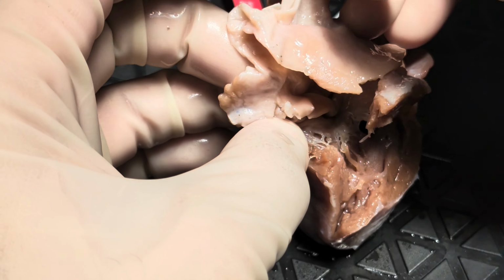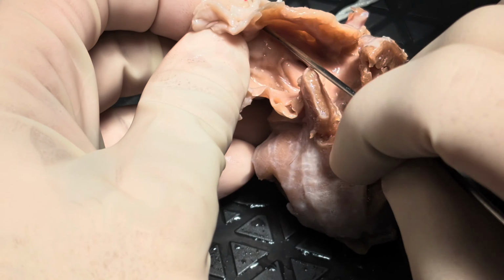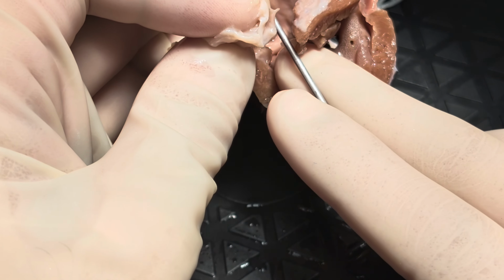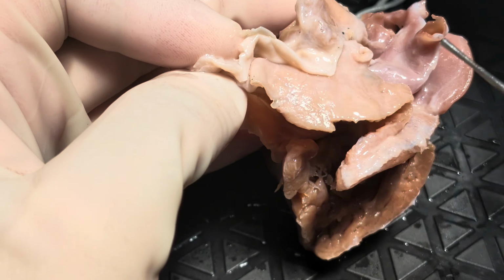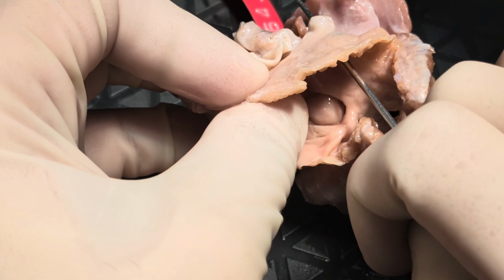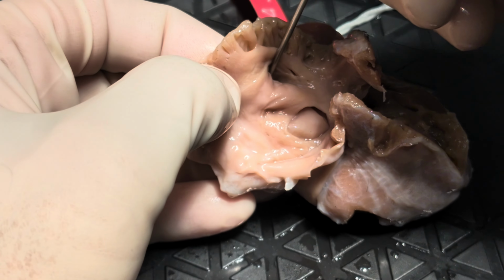Also, let's take a quick peek at the superior caval vein, which is draining into the heart right up here. Oops, sorry. So here is the superior caval vein draining into the superior aspect of the right atrium.